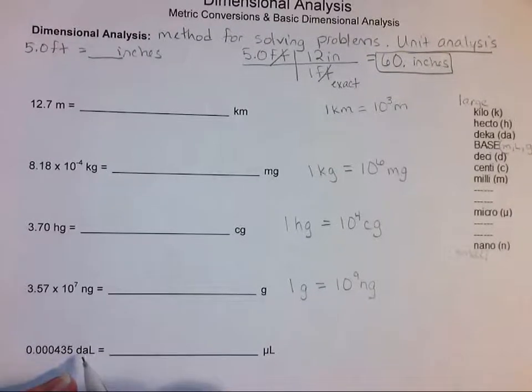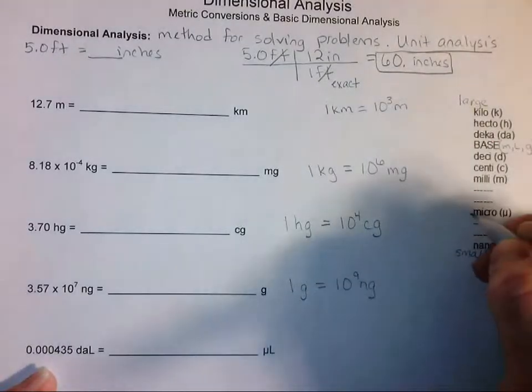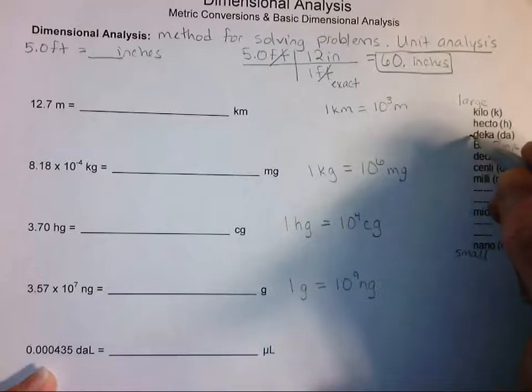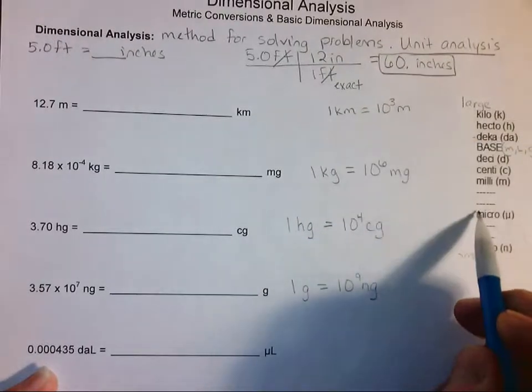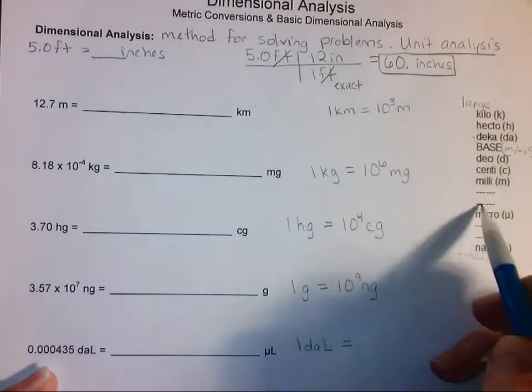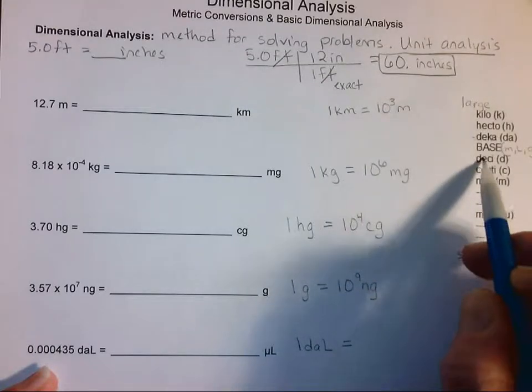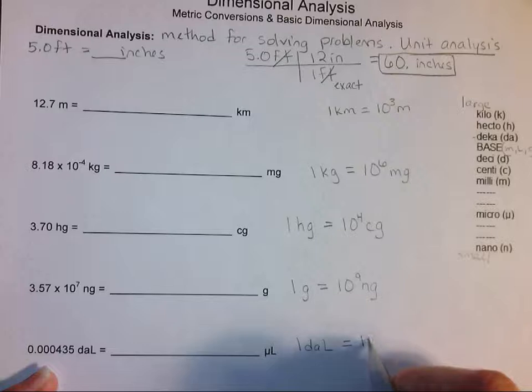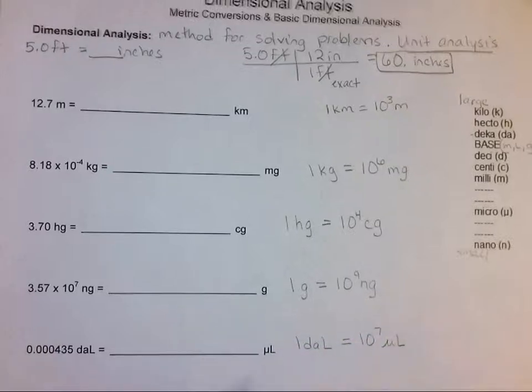DA is deca, decaliter, and this little symbol is the Greek mu. It's a micro symbol. Again, not one you probably memorized, decaliter to microliter. Here we are at micro, here we are at deca. So who's larger? Deca. So that's going to be 1 decaliter equals 1, 2, 3, 4, 5, 6, 7. So 10 to the 7th microliters.